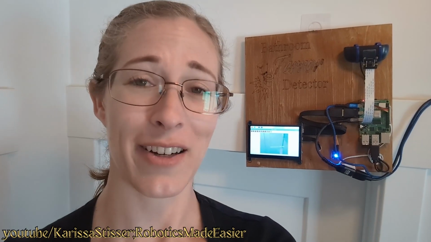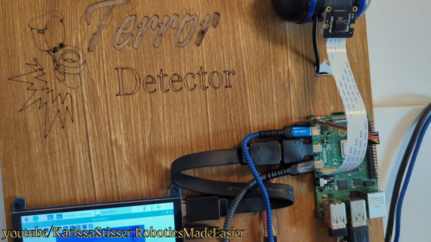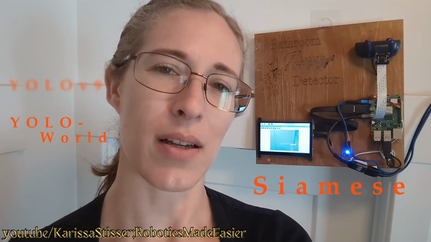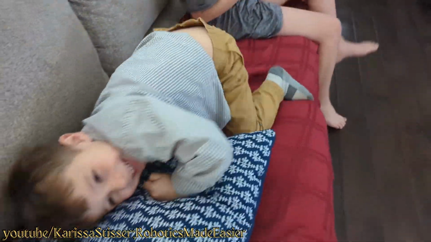This is a bathroom terror detector with Raspberry Pi 4, and I implemented MobilenetV2, YoloV8, YoloV9, Yolo World, and Siamese Network to try to get the best optimal solution to see if I could detect the bathroom terror, which we'll get to in a bit.